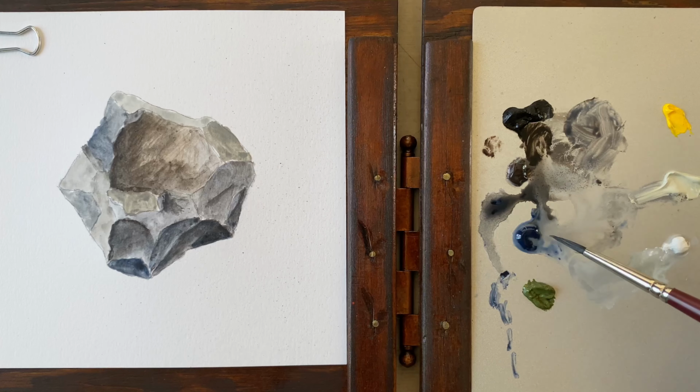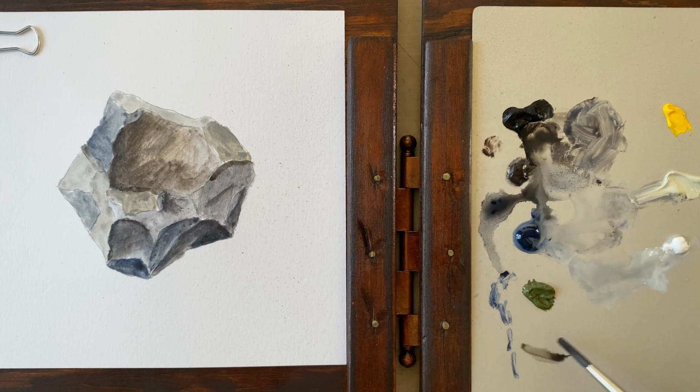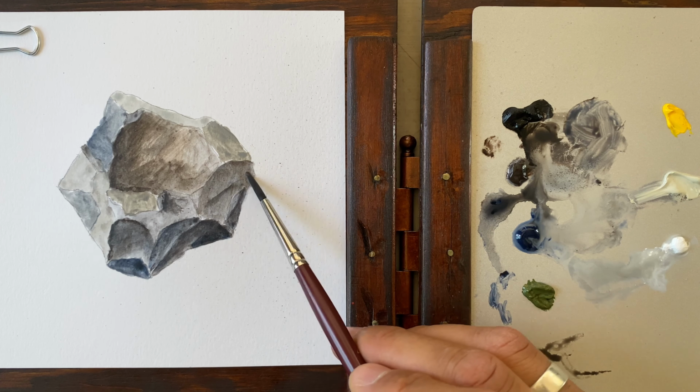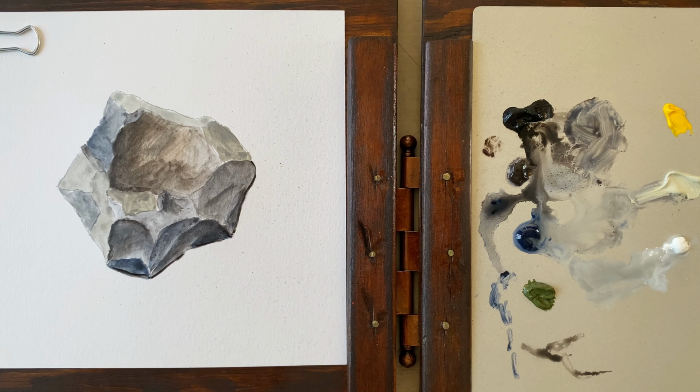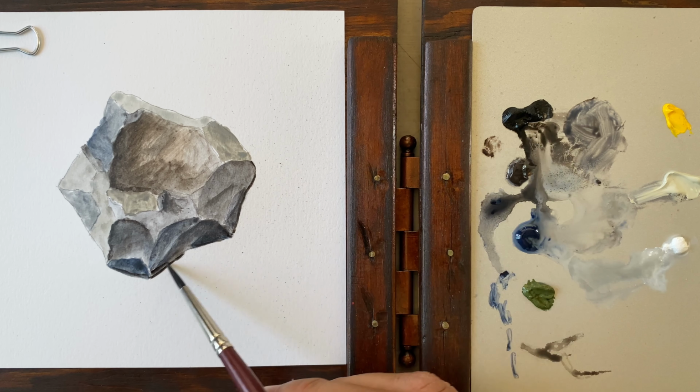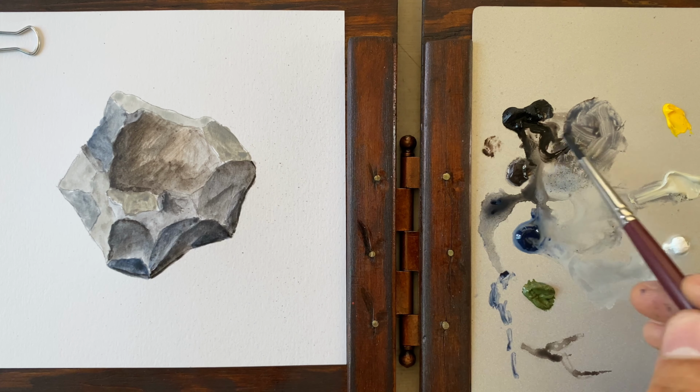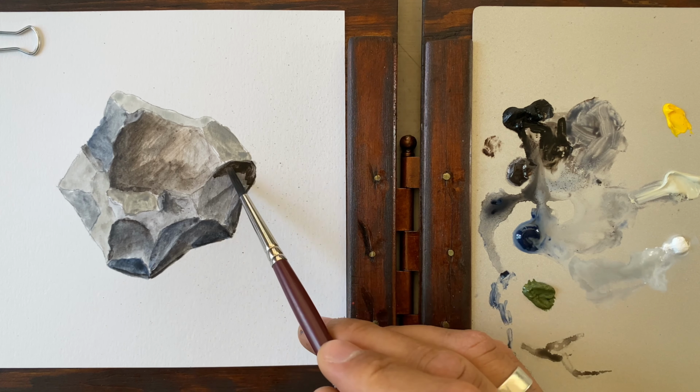Now, let's use ivory black to add shade. Decorating each face of the stone turns the whole task into easier steps that have a structure of their own. Adding layer over layer can grant us some power to create texture.